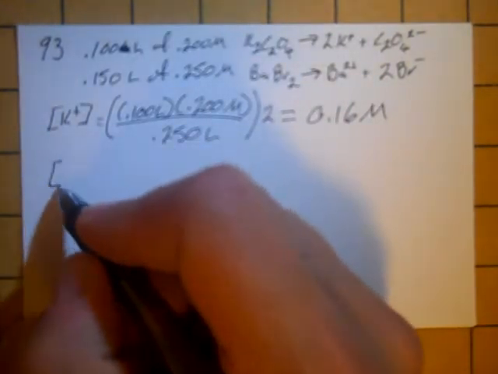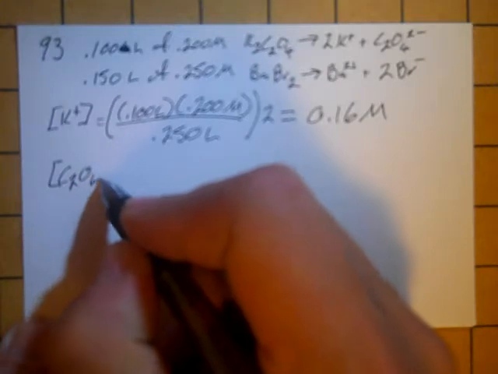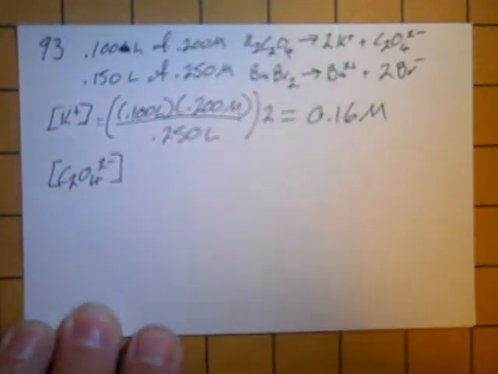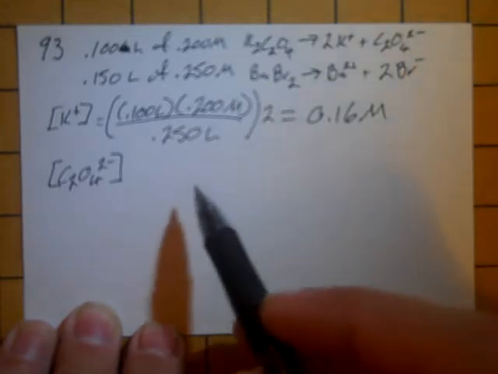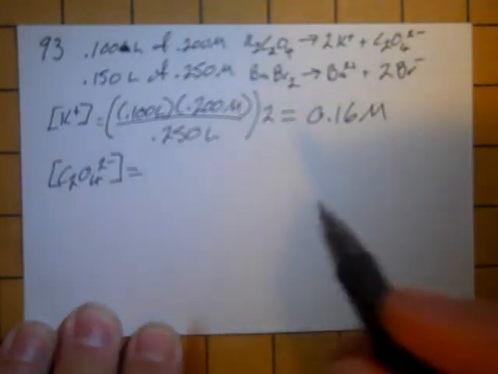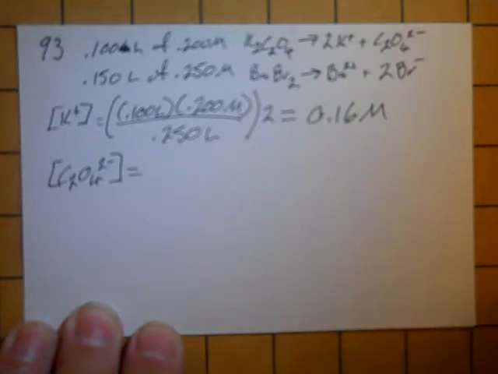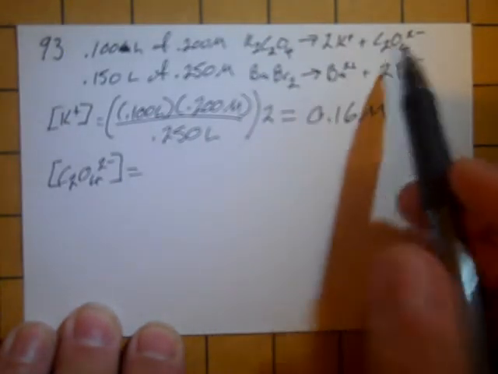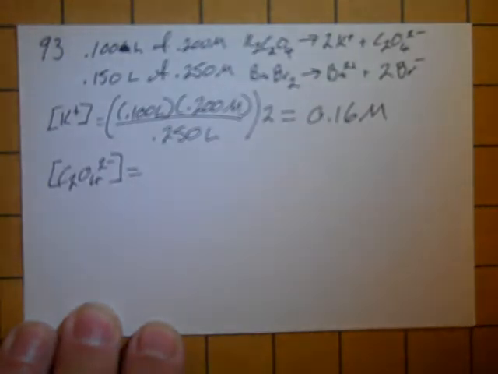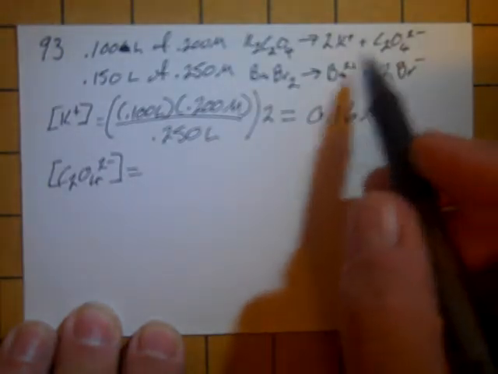Staying with the same system, for the oxalate ion, I can do the same process again, putting in the concentrations. I would not multiply it by 2 because I only get 1 for 1, but I can also take a little shortcut.